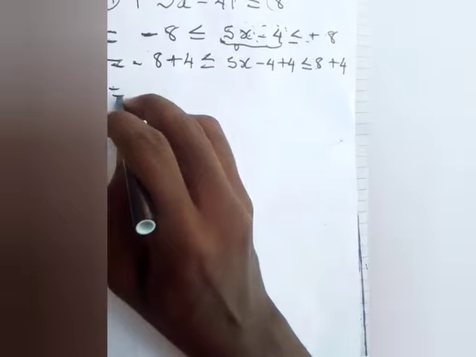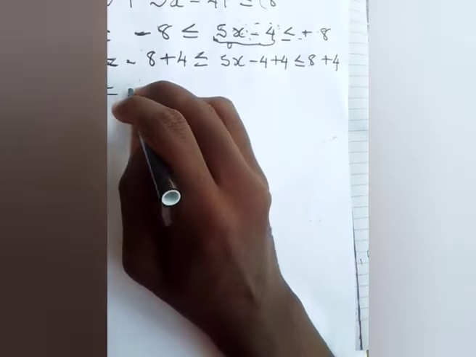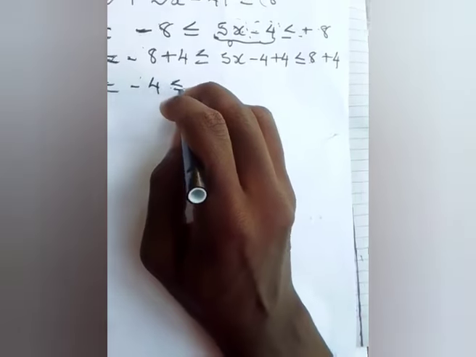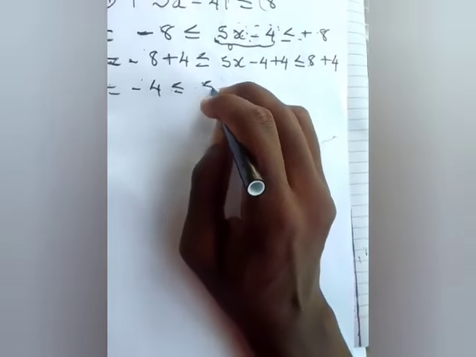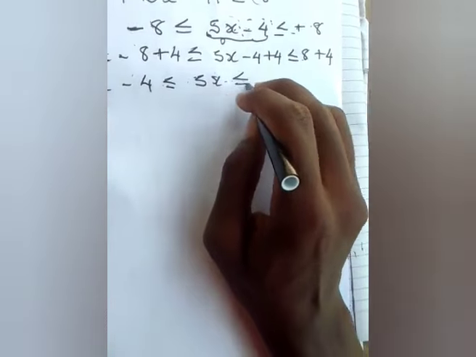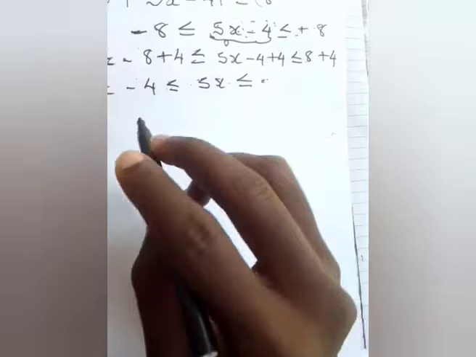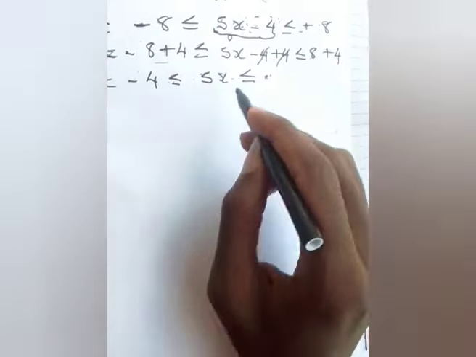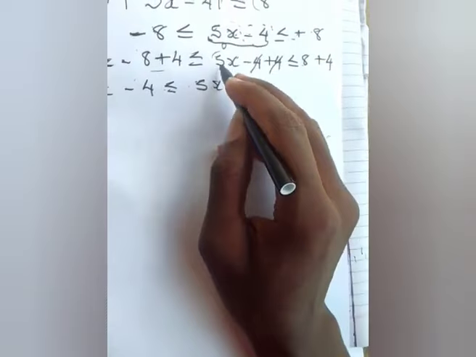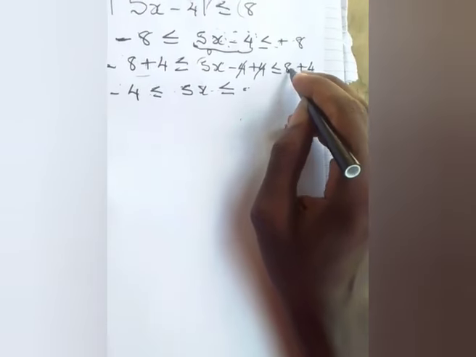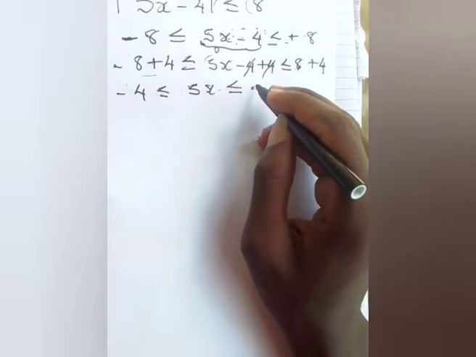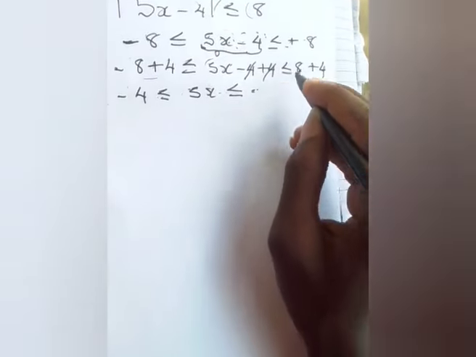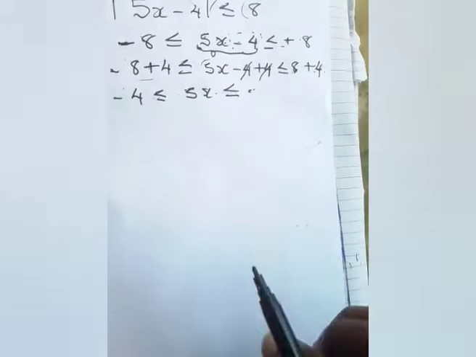Right? And then we have negative 4 and 5x less than or equal to, if you simplify this, you end up with this. If you simplify this, this and this will cancel, we just end up with 5x. Then here you add these two, 8 plus 4. 8 plus 4 is going to give you 8, 9, 10, 11, 12. Here it's going to give you 12.